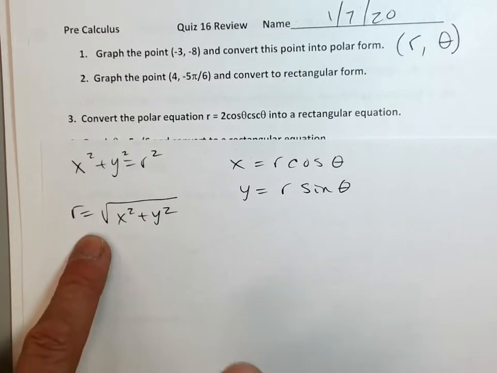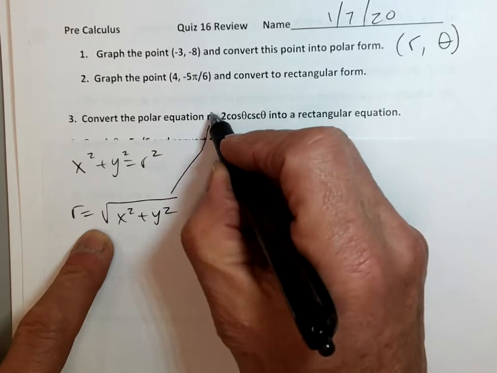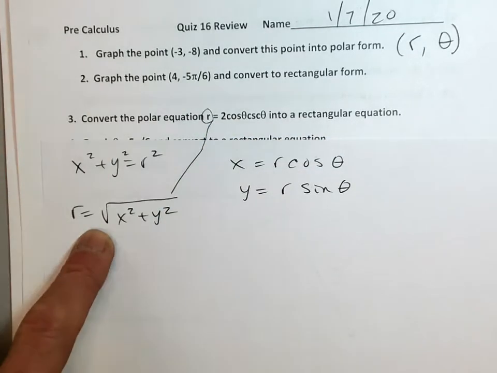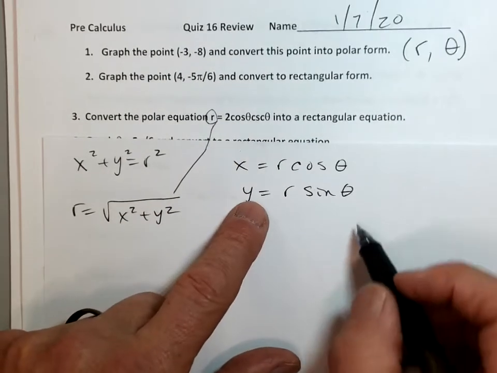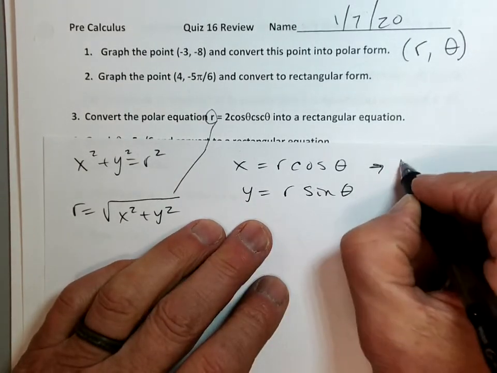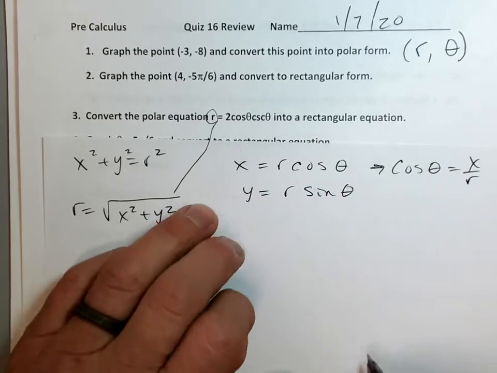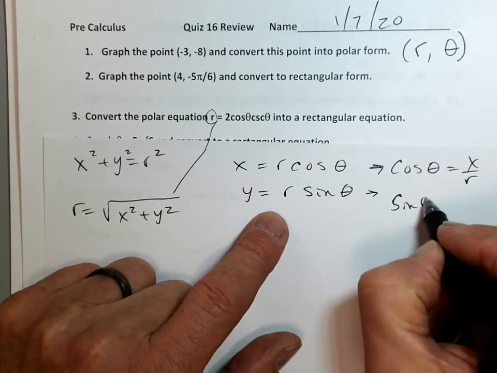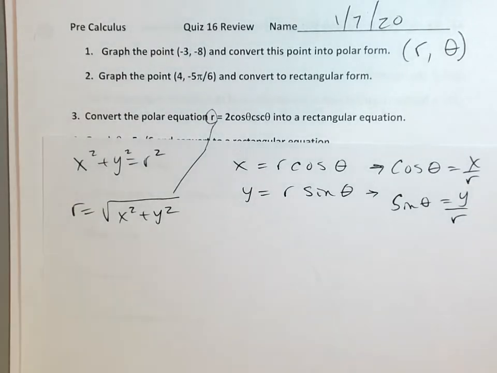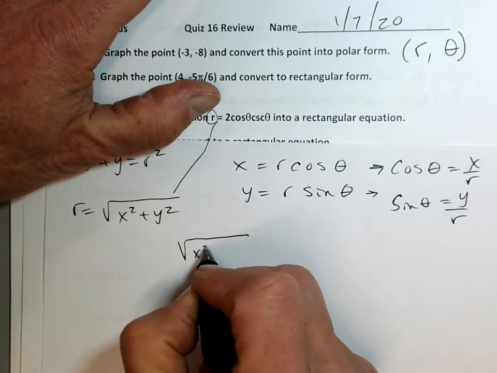So the first thing I see is I can put the square root of x squared plus y squared right there, and then I get rid of r's. And the second thing I can do is, instead of cosine theta, cosine theta is equal to x over r, and sine theta is the same thing as y over r. So let me make some substitutions, and I'll go from there. Okay. So instead of r, let's write the square root of x squared plus y squared.